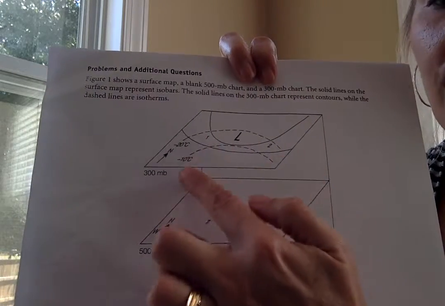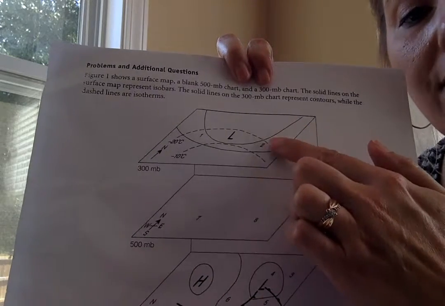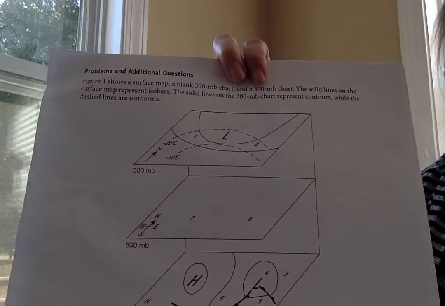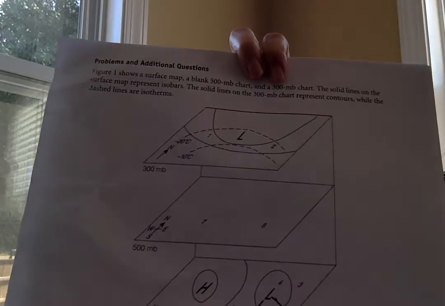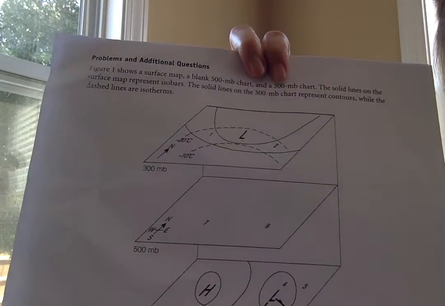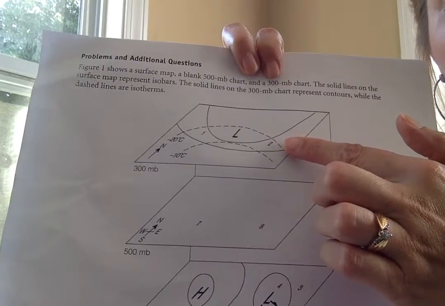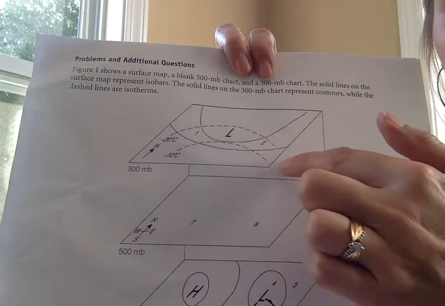So, convergence, descending air. Divergence is going to mean rising air. And now when warm, moist air rises, we often end up with clouds. So we have a low pressure. We're probably going to end up with precipitation and clouds when there is divergence.